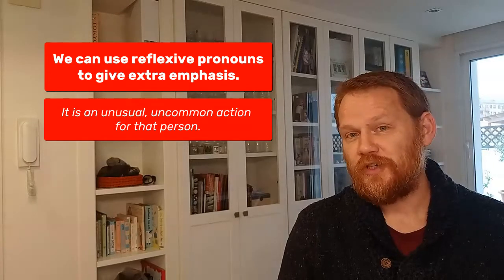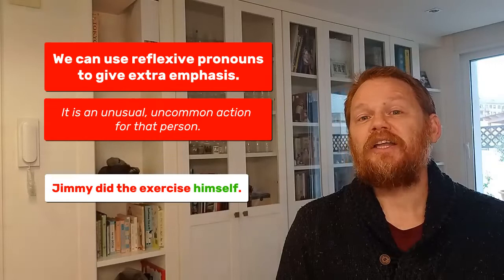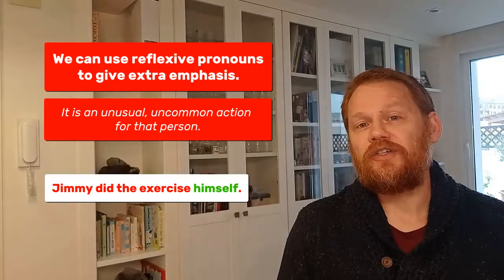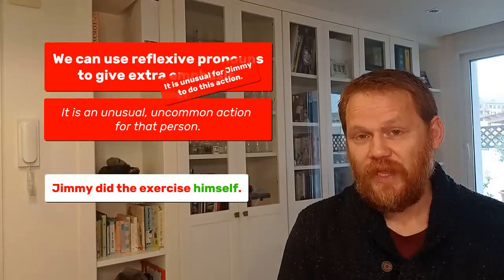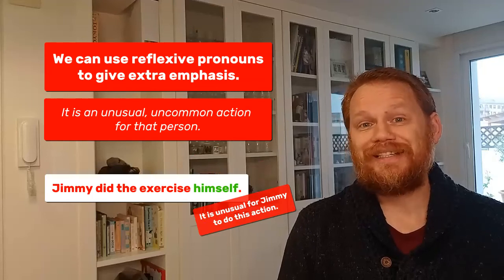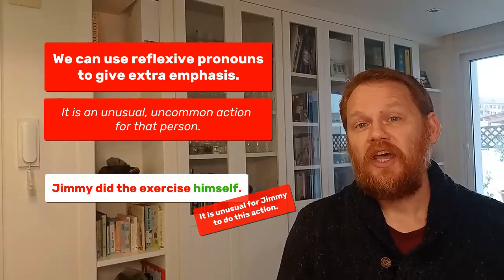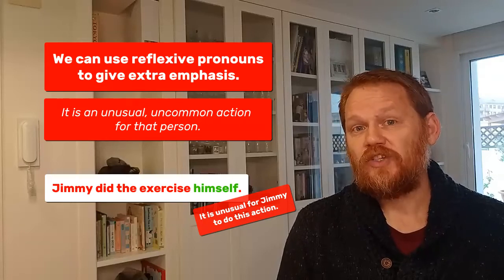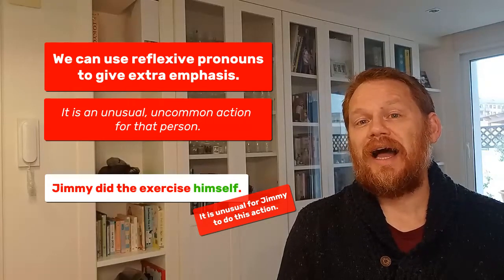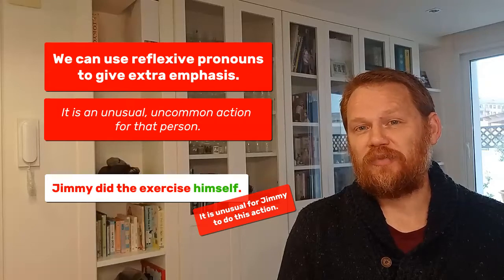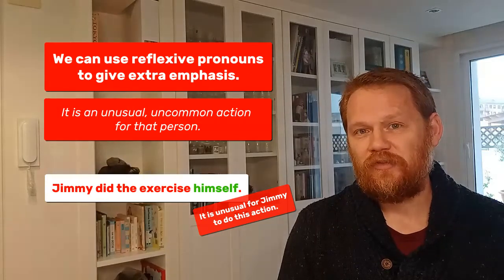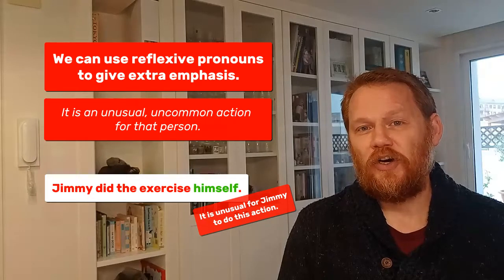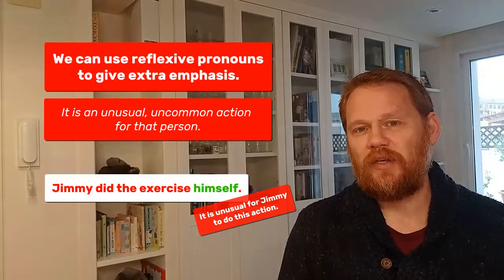First example, Jimmy did the exercise himself. It is unusual, it's not common for Jimmy to do this exercise himself, okay? So that's why I add the reflexive pronoun himself. Jimmy did the exercise himself, okay?